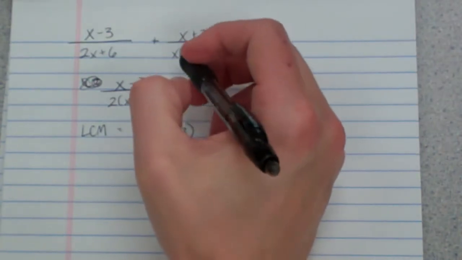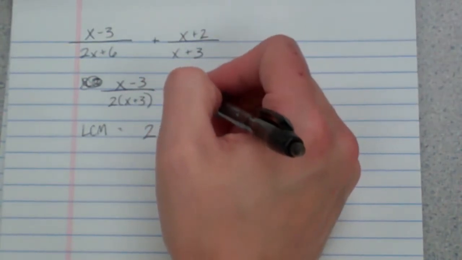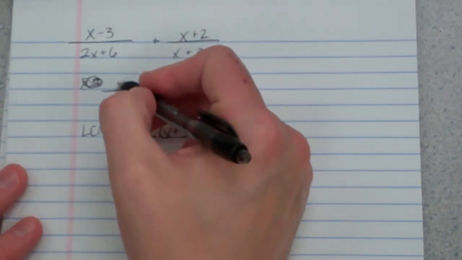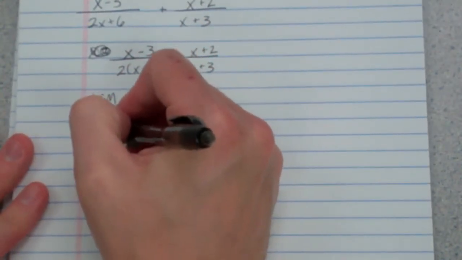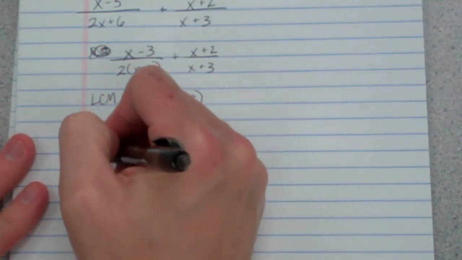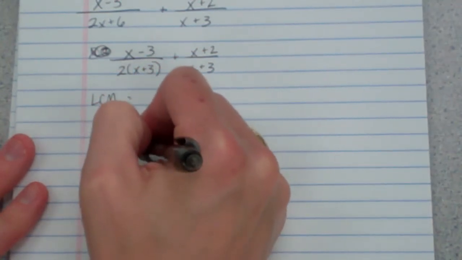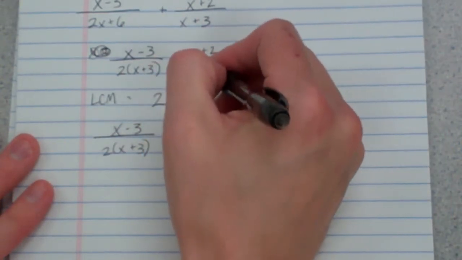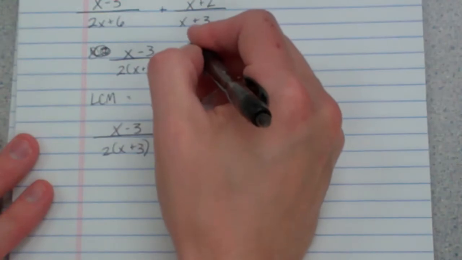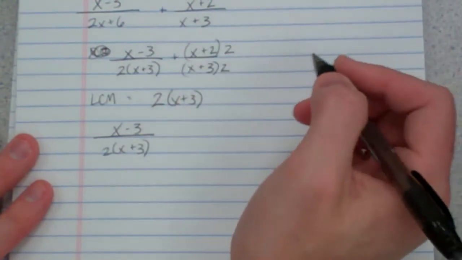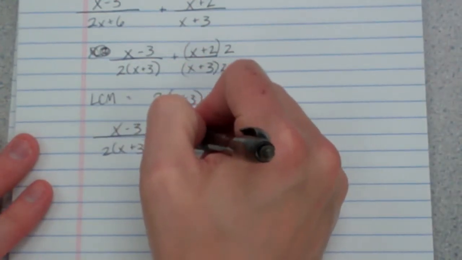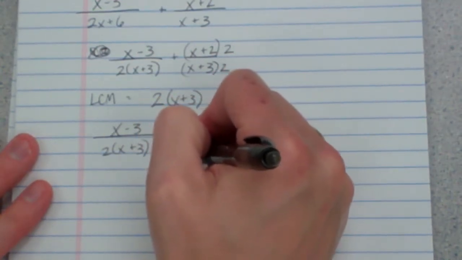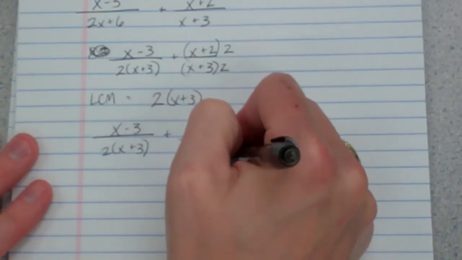But now, I need to adjust to make sure that the denominators are the same. So, this one is the same, so I don't have to do anything to it, so I will just rewrite it as is. Okay? And now this one, I have to multiply it by a 2. If I multiply the bottom by a 2, I have to multiply the top by a 2. So this becomes 2 times (x plus 2) divided by 2 times (x plus 3).